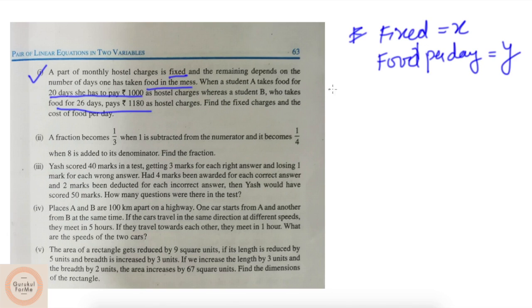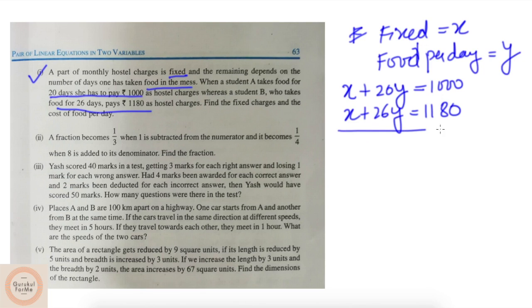So if somebody takes food for 20 days, the fixed charge is X, and for 20 days of food, 1 day is Y, so 20 days is 20Y, and he or she pays 1000. Whereas B, who takes food for 26 days, X plus 26Y is equal to 1180. Can we use the elimination method to get the answer for this? For example, just subtract both the equations and get the value for X and Y. Fairly simple. Y should be equal to 30, I believe. Anyway, you can figure it out for yourself.